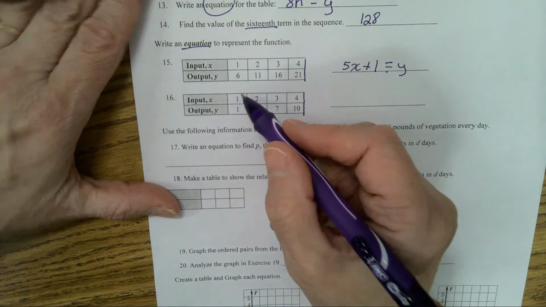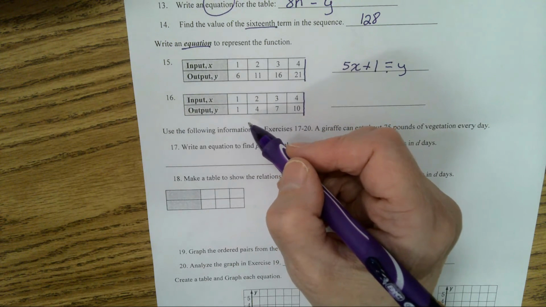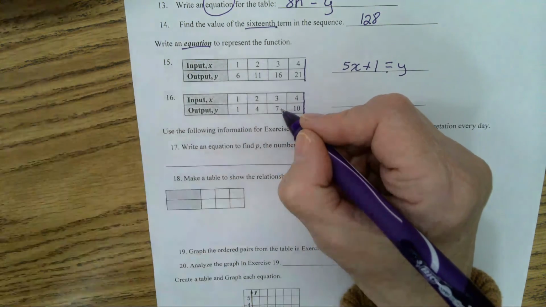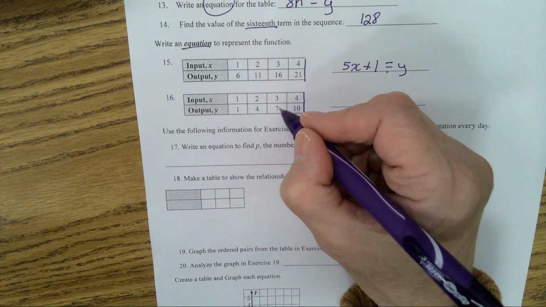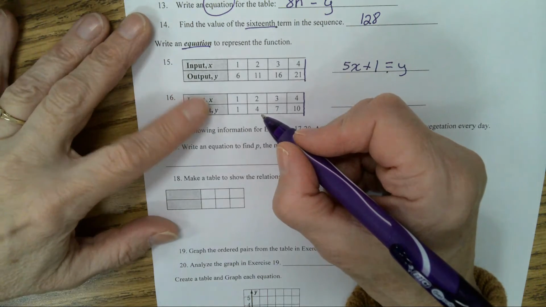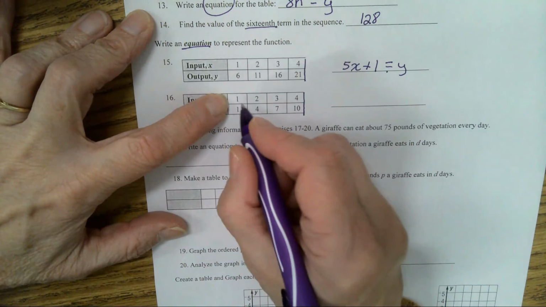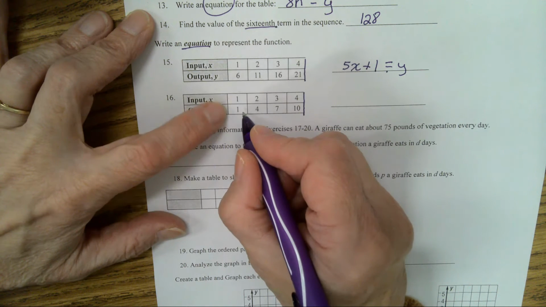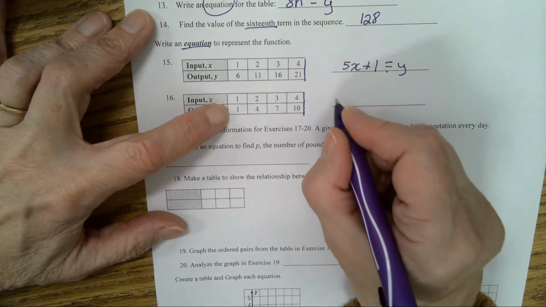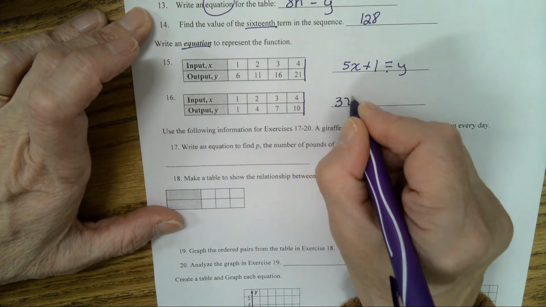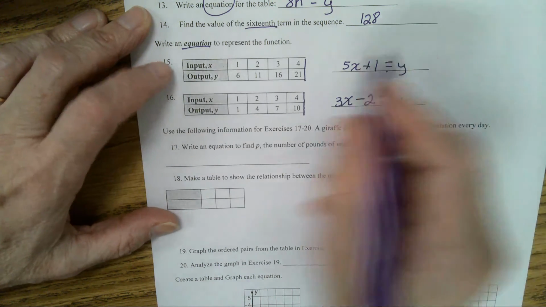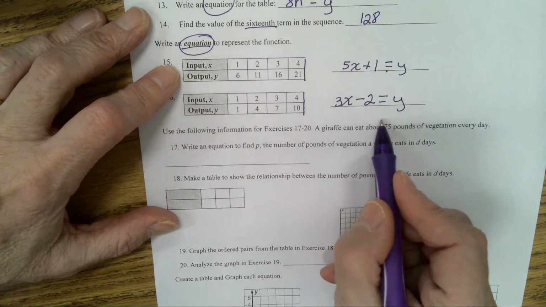All right, how does a 1 turn into a 1? Well, plus 0. That won't do it. 2 times 2 is 4, but 3 times 2 is 6. Times 3 minus 2. Yeah, 1 times 3 is 3, minus 2 is 1. 2 times 3 is 6, minus 2 is 4. So it's 3 times x minus 2 equals y. An equation, you have to put your equal sign, okay?